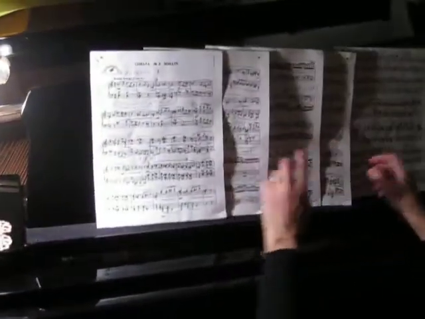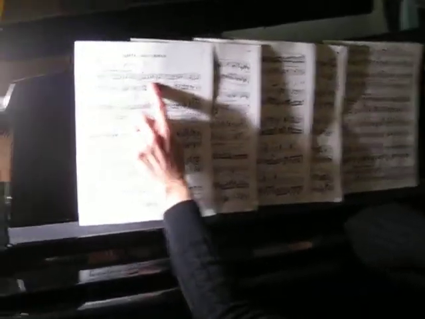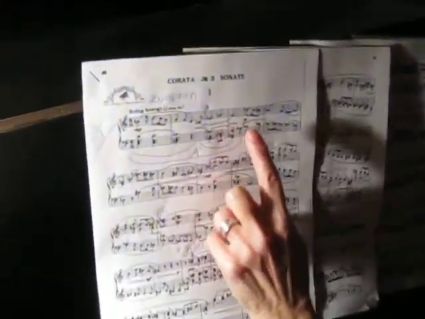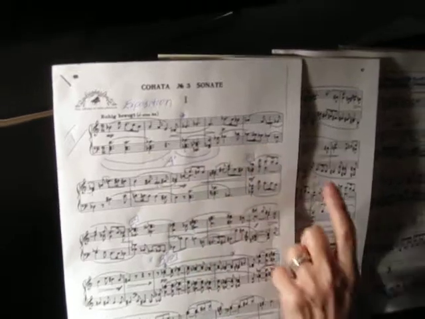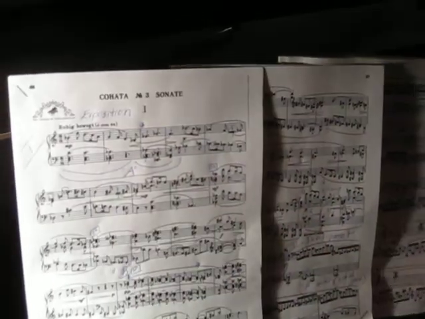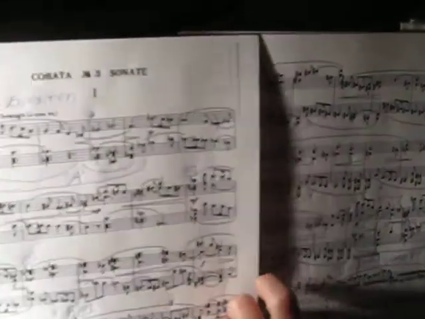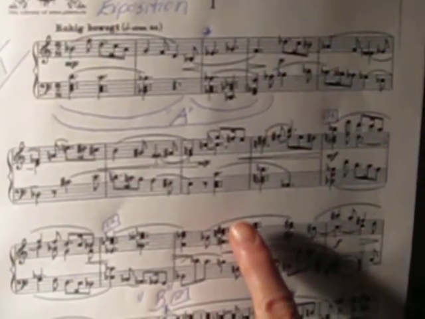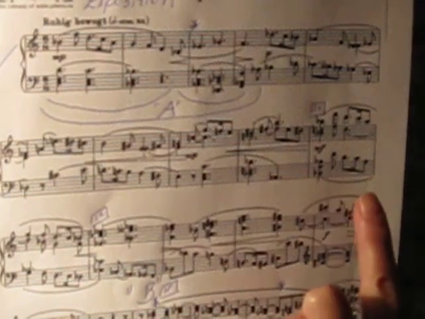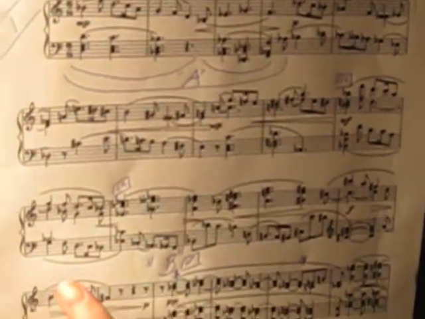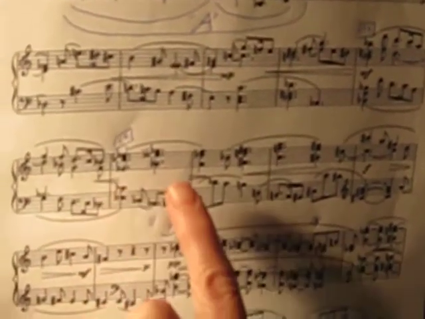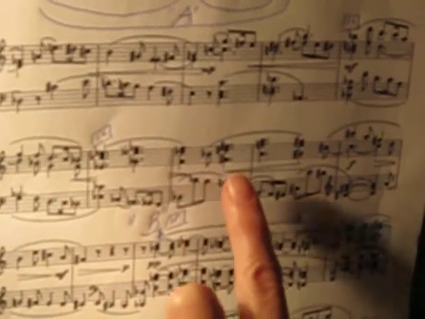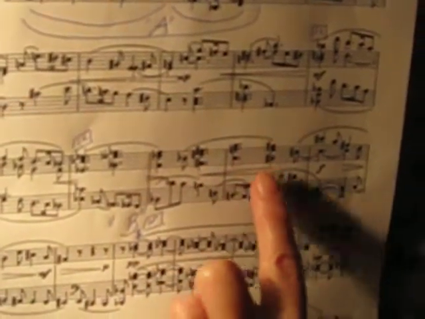Theme A, second part of the theme. Voices imitate each other. Move into different tonal areas. Both hands play the theme in octaves. Second part of the theme. Da-dum, dum. Second part of the theme.